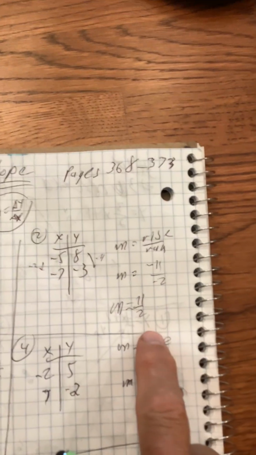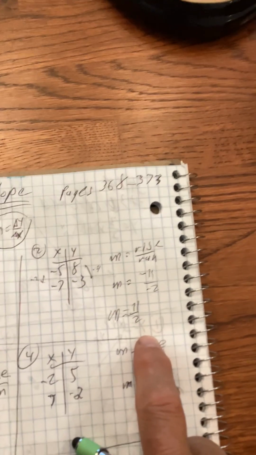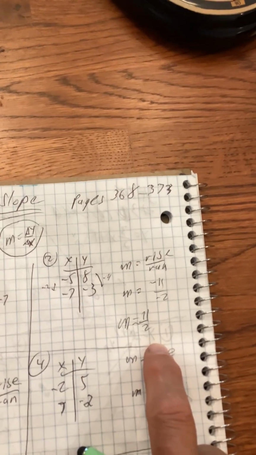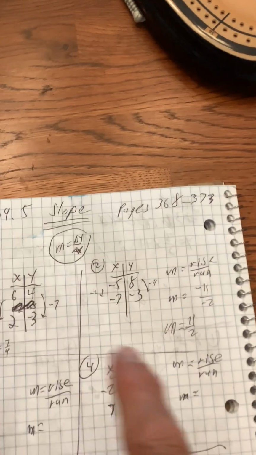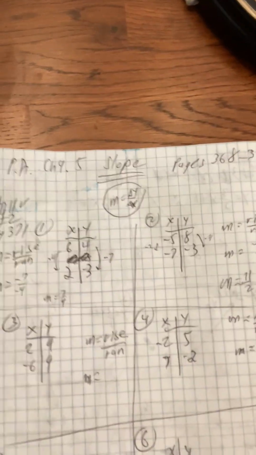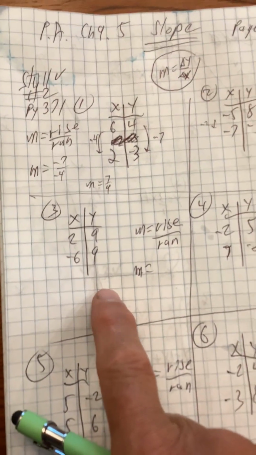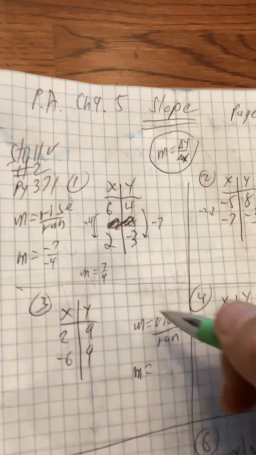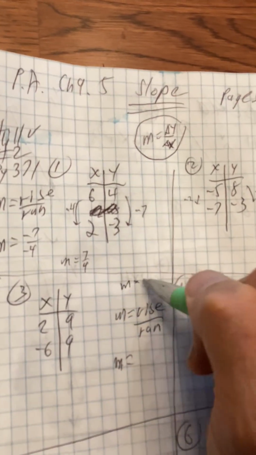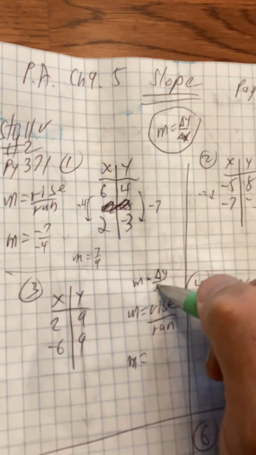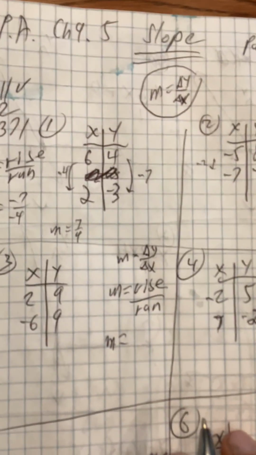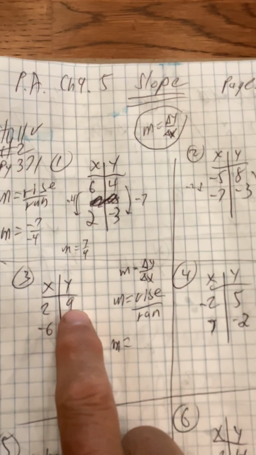And slope, you get to leave it improper. You can reduce it if you can, but just leave it improper. You'd go over 2 and up 11 to graph it. So again, rather than this, you could write M equals delta Y over delta X. You could be writing that formula when it's a table like this.